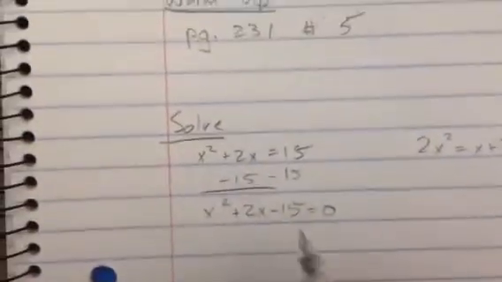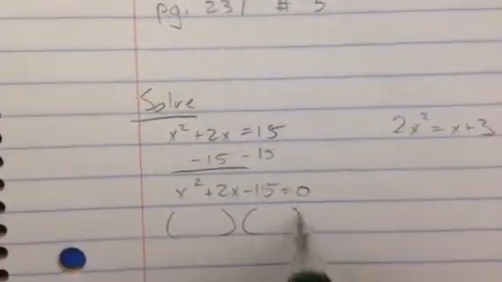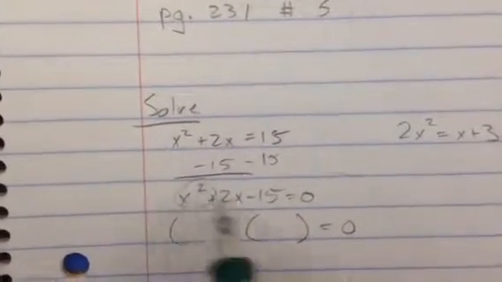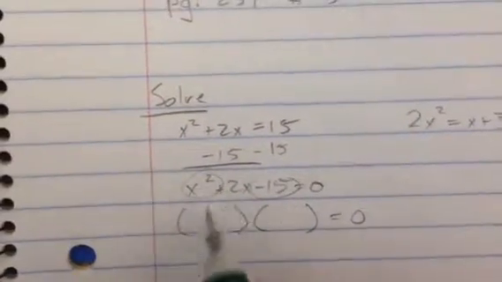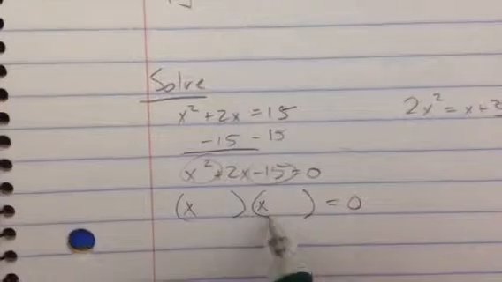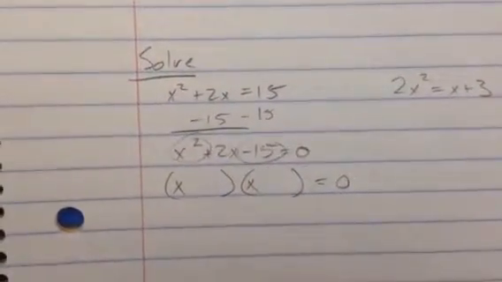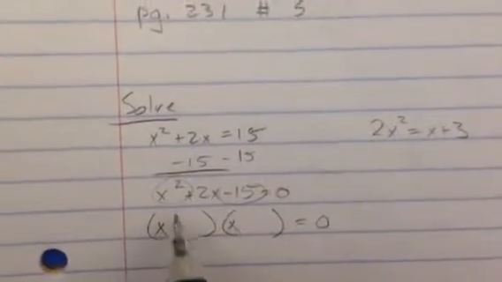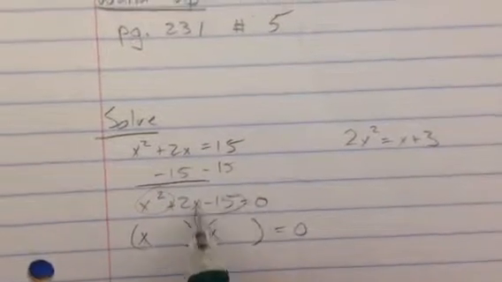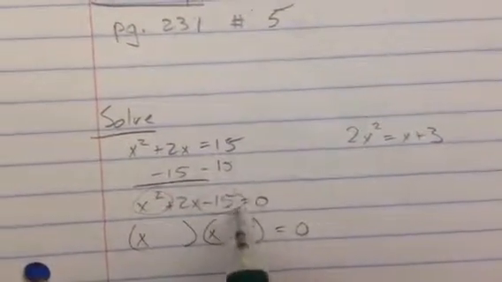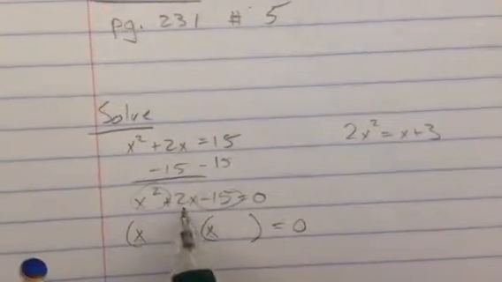Alright, so from there, we're looking at the factors for x squared and for negative 15. So here, x times x gives us x squared. So that's going to be the start of our answer here, because x times x is x squared. Now I'm looking at factors of negative 15 that will add up to 2.